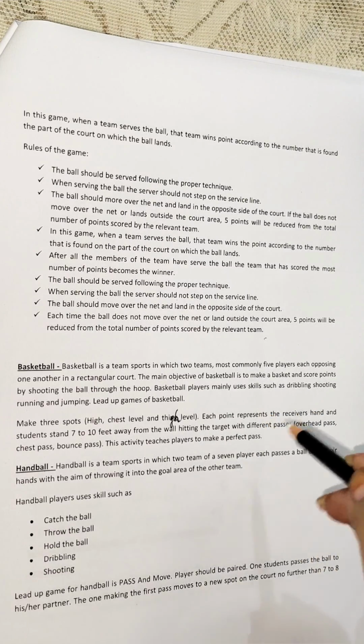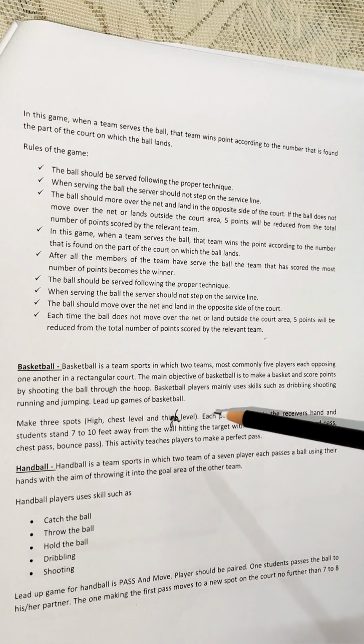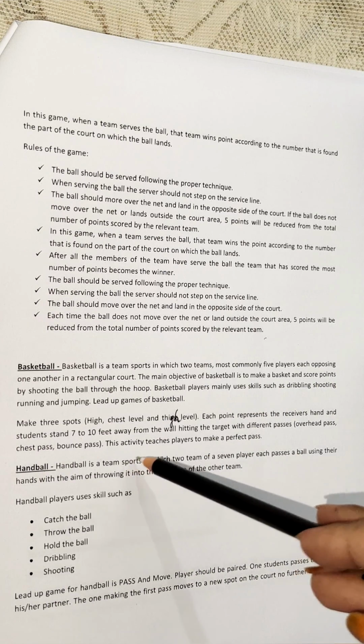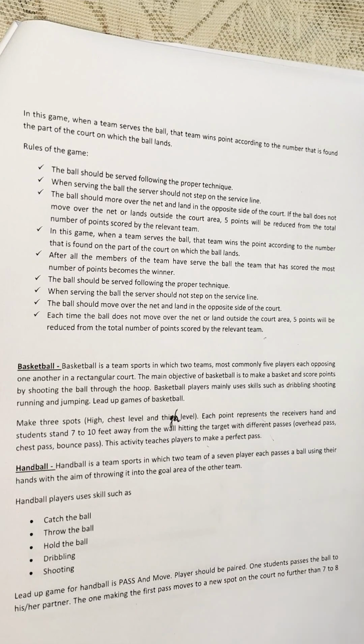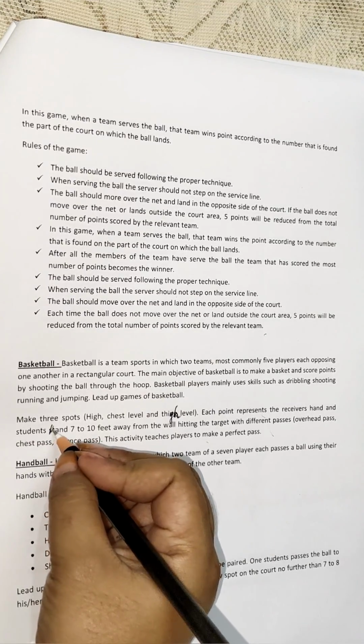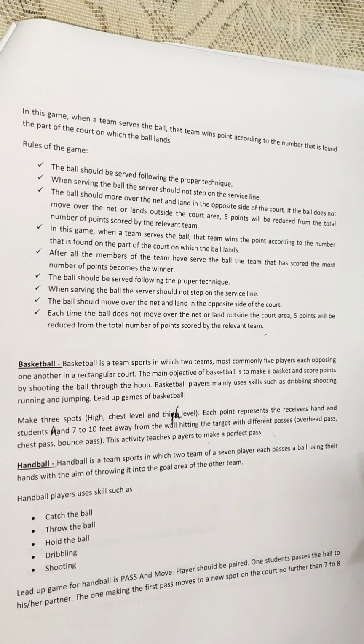Okay, I'm repeating again. Make 3 spots, that is high, chest level, and thigh level. Each point represents the receiver's hand, and students stand 7 to 10 feet away from the wall, hitting the target with different passes. It will be the student's hand. Overhead pass, chest pass, and bounce pass. This activity teaches players to make a perfect pass.